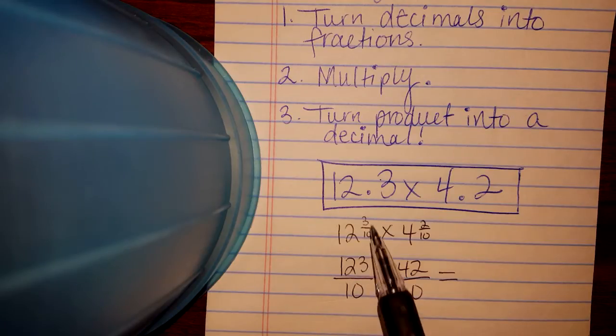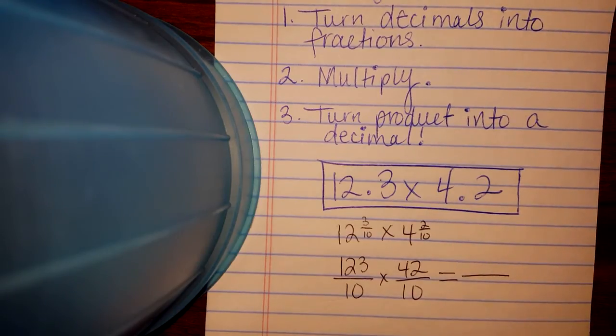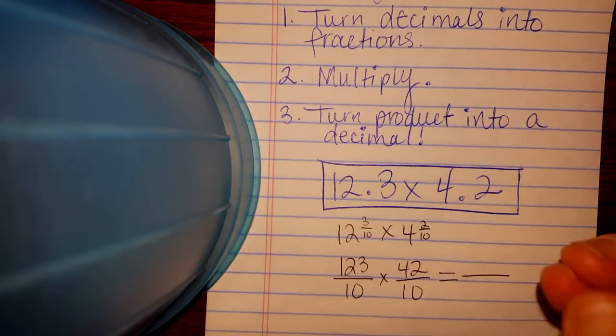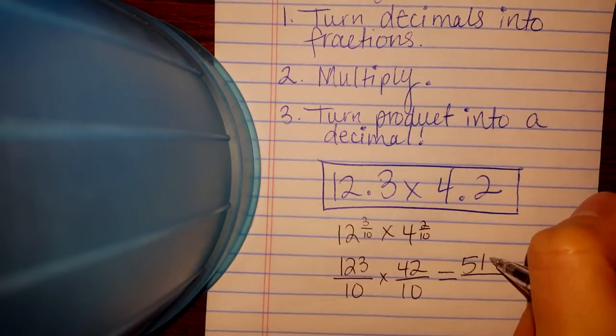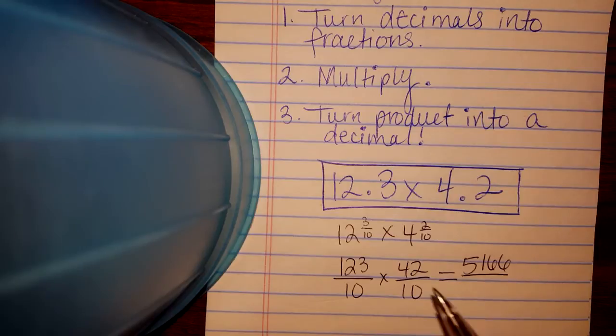This 12.3 is a whole number. This 4.2 is a whole number. We actually already know what 123 times 42 is. We've just done it twice. It's 5,166. But we also have to multiply the denominators here. So we've got 10 times 10, that's 100.